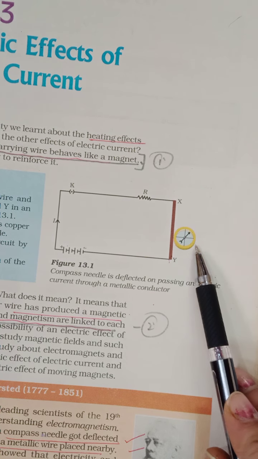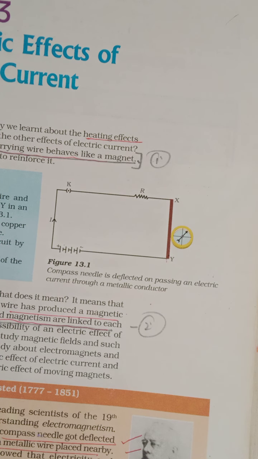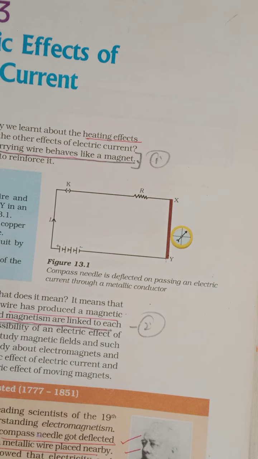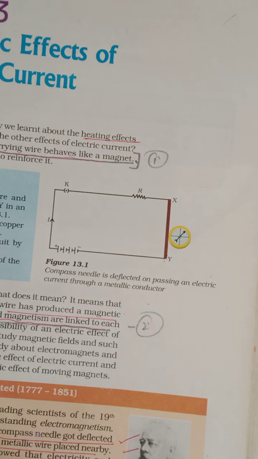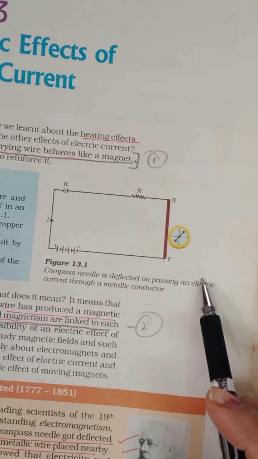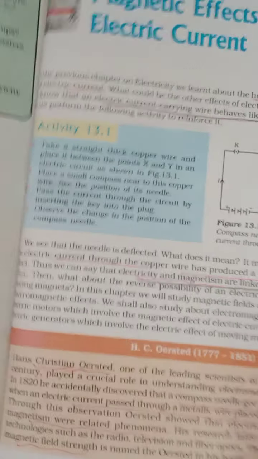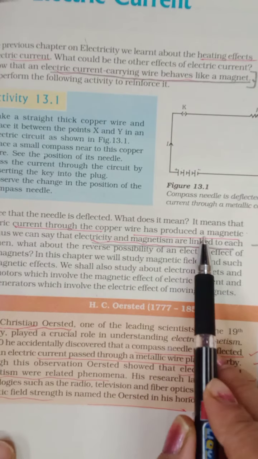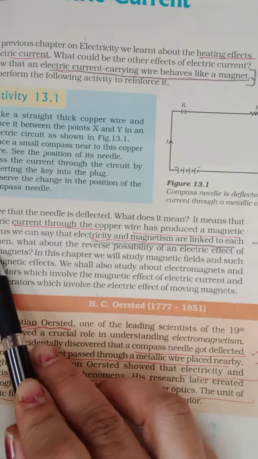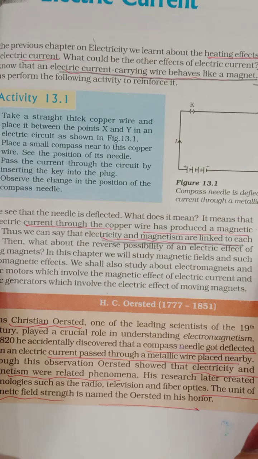It means that from this activity the examiner will be asking you to prove with an activity how electricity and magnetism are linked with each other. So by writing this activity along with this diagram, you are going to write that this is the way how electricity and magnetism are linked with each other. Fine. So these are very important lines in your book. Just mark these lines. Electric current through the copper wire has produced a magnetic effect. Thus we can say that electricity and magnetism are linked to each other.